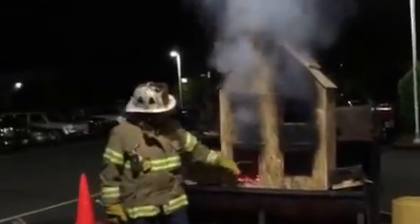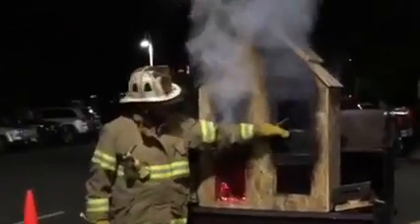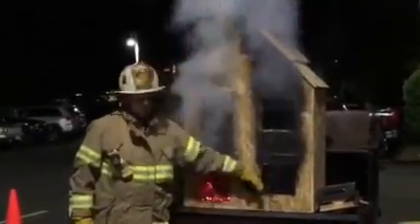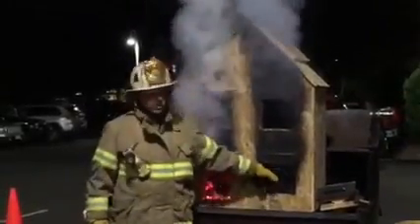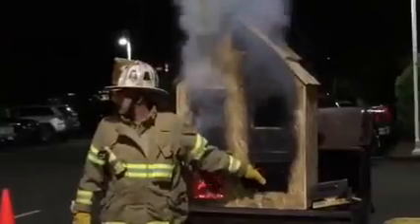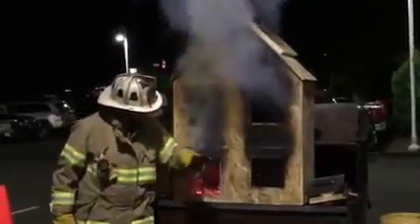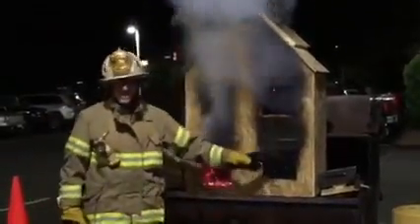Yep. If we're gonna make entry over here to do VES, or we're going in to do a search, if we go in, we break out the window, right, which we should do, and we don't close the bedroom door, what's gonna happen? Fire's gonna come out that way. So when you VES or you go in and do a search, what do you have to do? Close the door. You have to isolate that compartment.